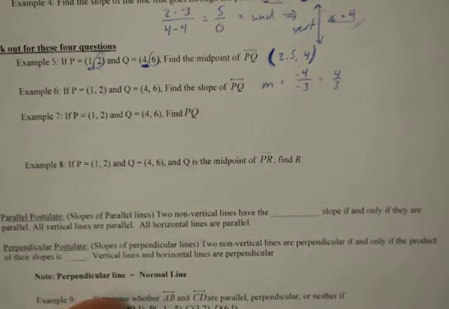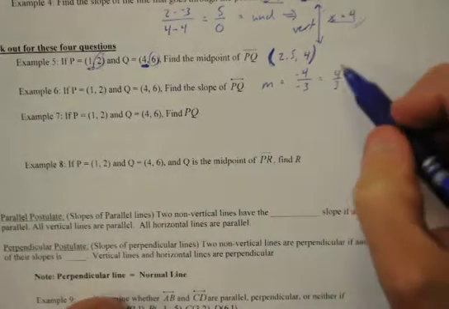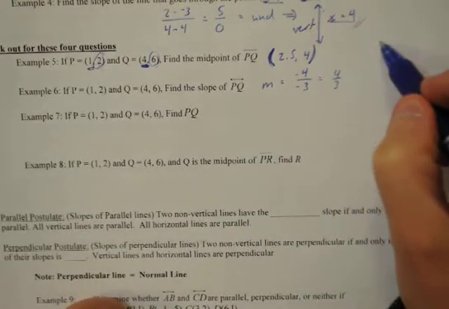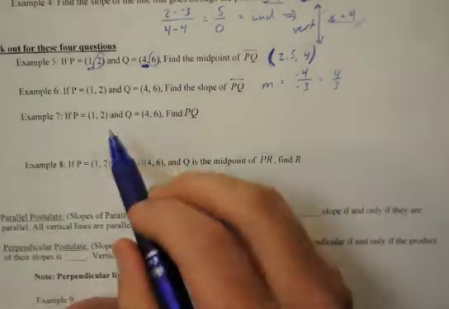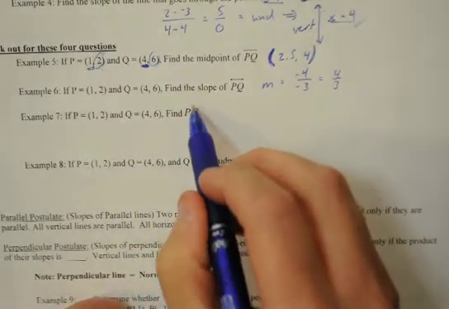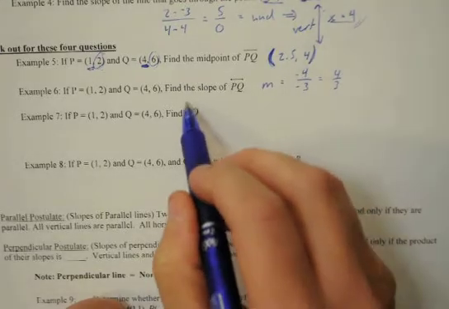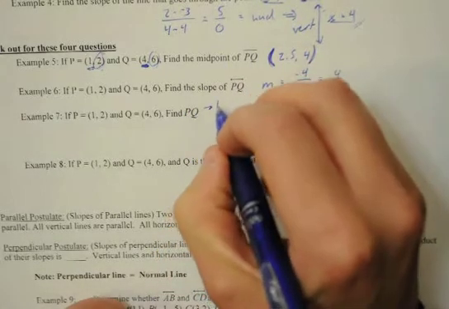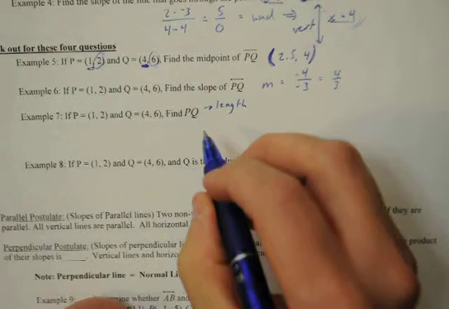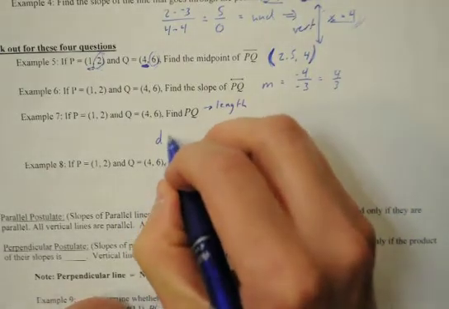Call that 4/3. Here's our slope. We're on a graph. You go up 4 over 3, up 4 over 3 like that. Next says find the... there's nothing here. It's not segment PQ, it's not line PQ, it's length of PQ. That means length, which requires the distance formula.